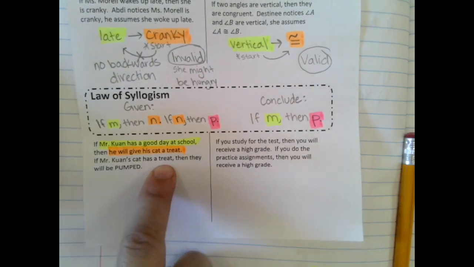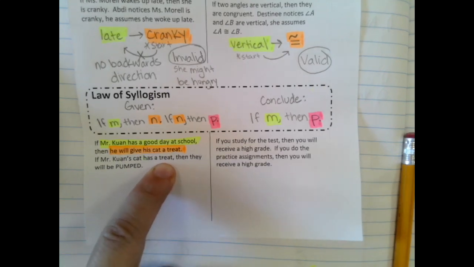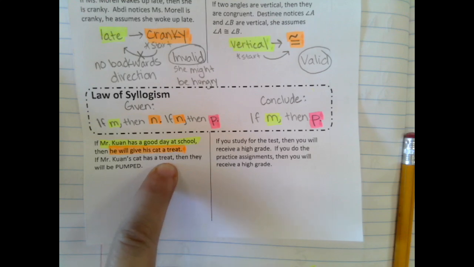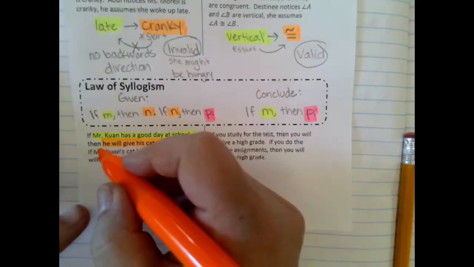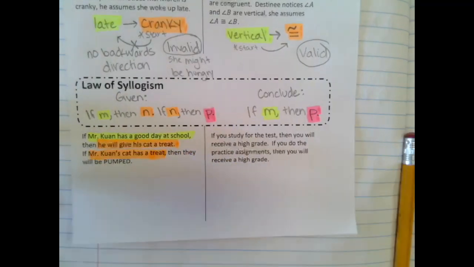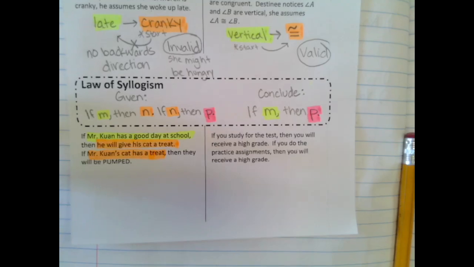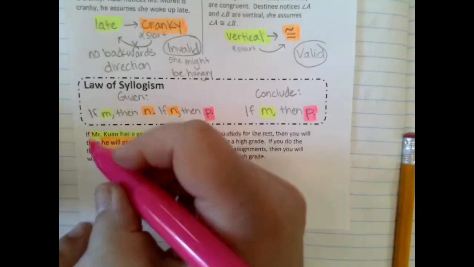So should that be one of the colors we've done already? Yeah, we already talked about his cat getting a treat. What color was that? The first one or the second one? The second one. So whatever color you just used, pick up that color and do it again. Then they will be pumped.